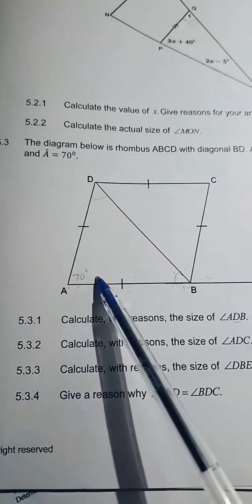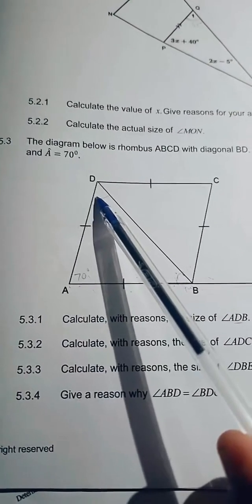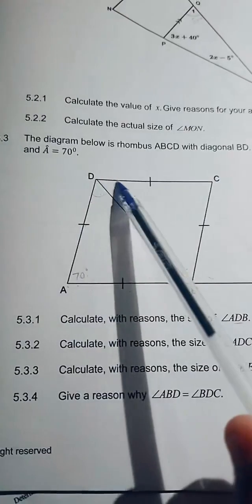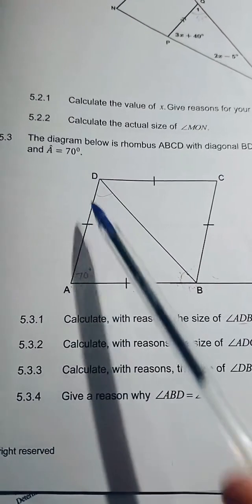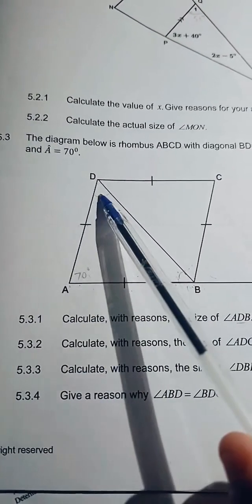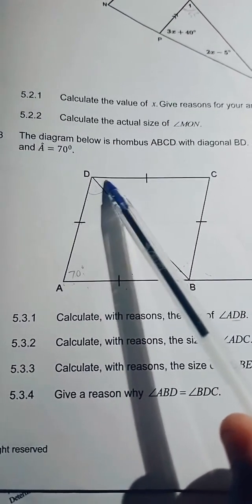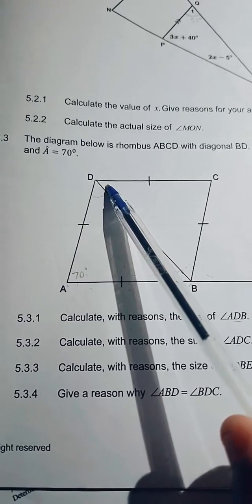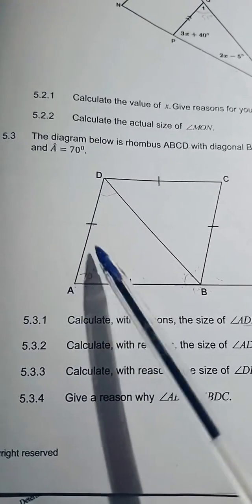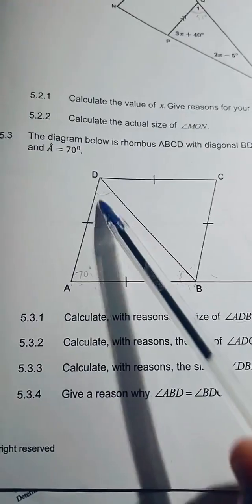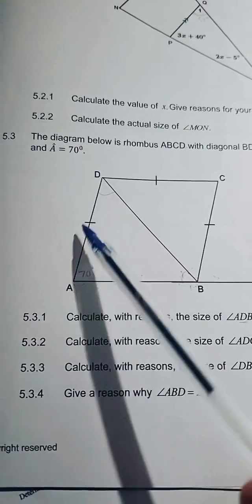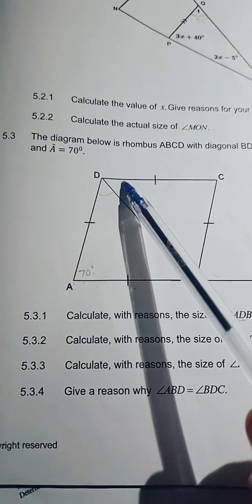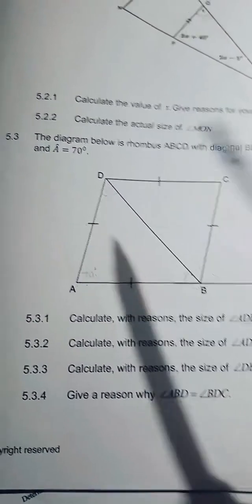This is 70 degrees. We just learned now, after calculating, that's 55. But now we want the entire angle here. So we have this angle, we have 55, we are missing that angle. If we want to get the entire angle ADC, it means we need to find this angle as well. I hope that makes sense.